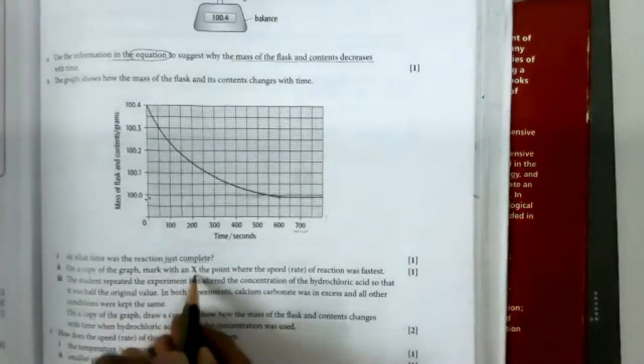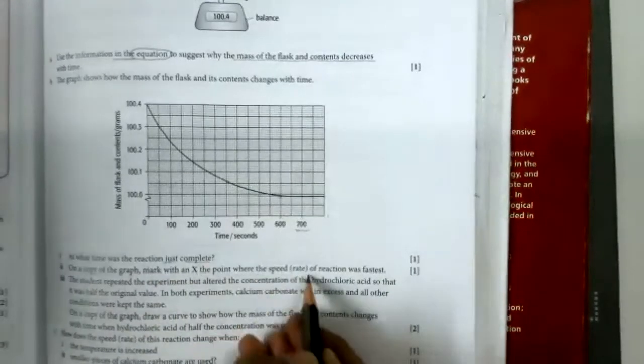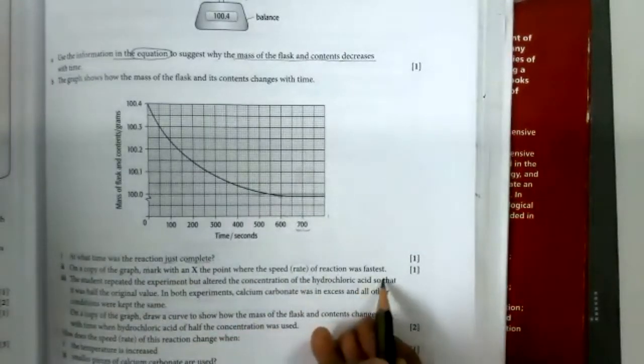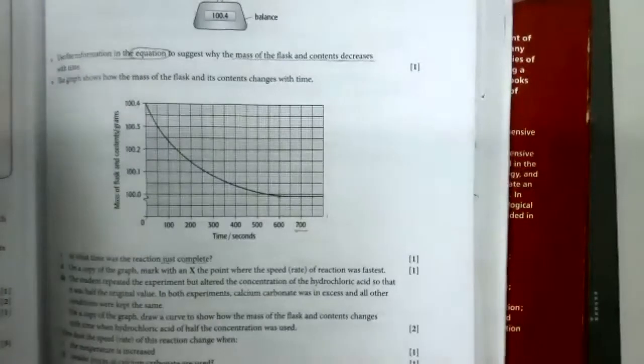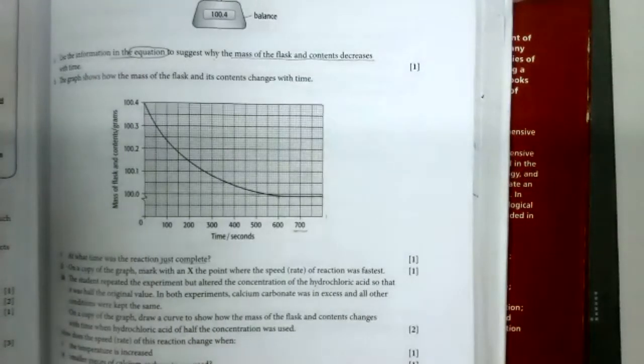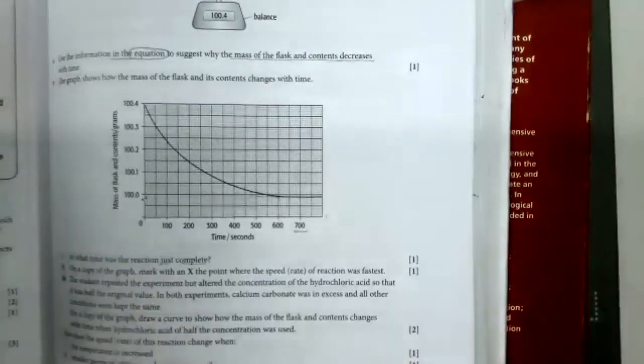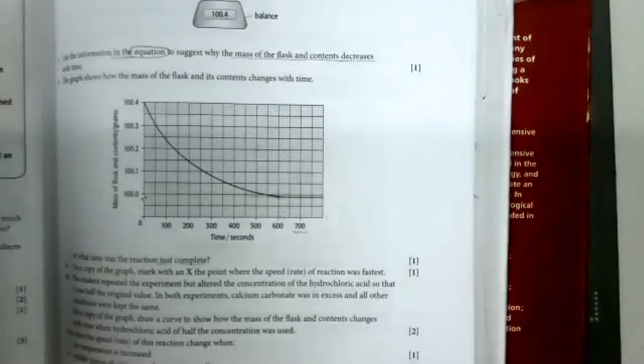Okay, on a copy of the graph, mark with an X the point where the speed or the rate of reaction was fastest. Ajwa, Akbar, yes, Hamza, come on, you guys, please participate. It's okay to be wrong. The more you answer, the more I will know where you need help. Then I'll be able to help in a better way.